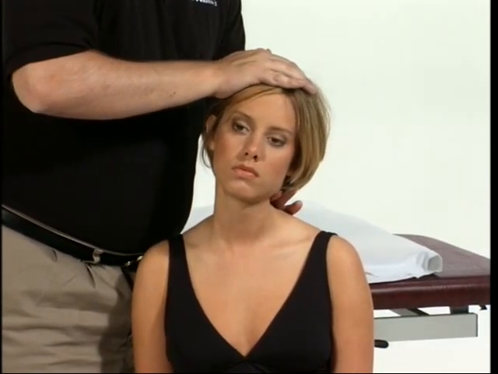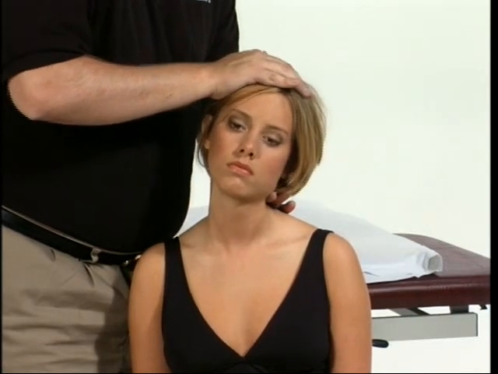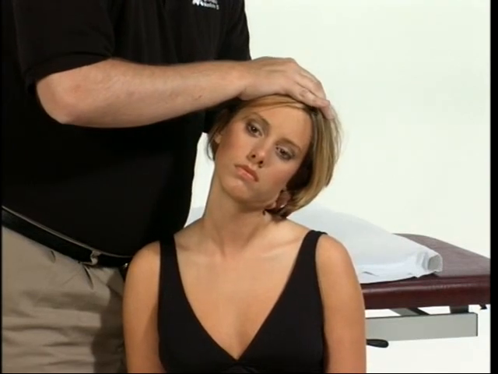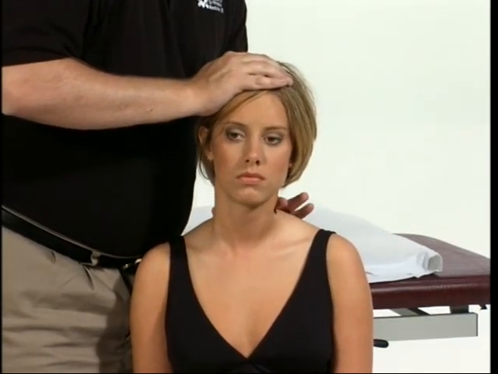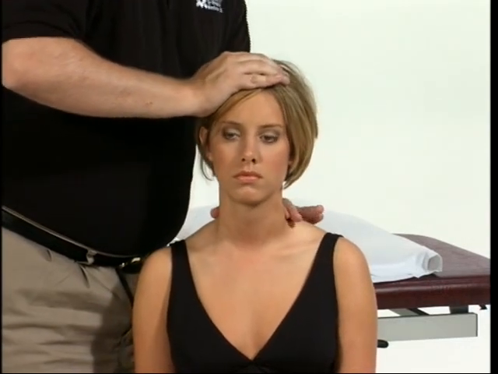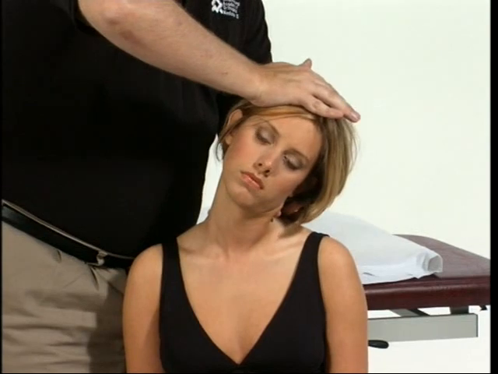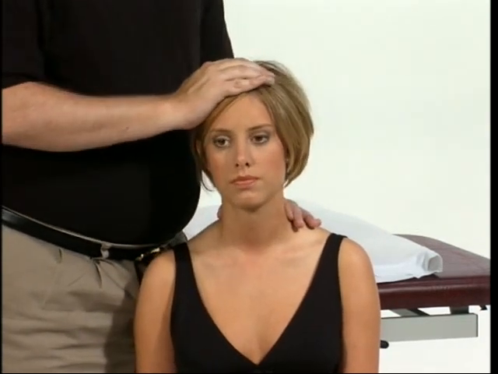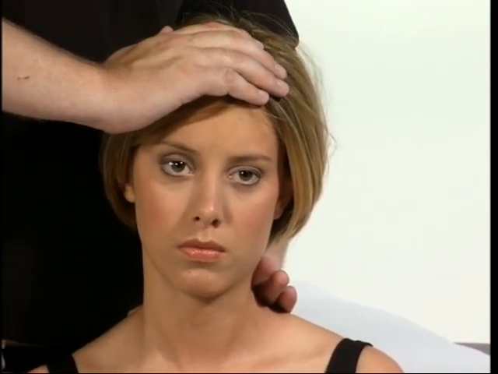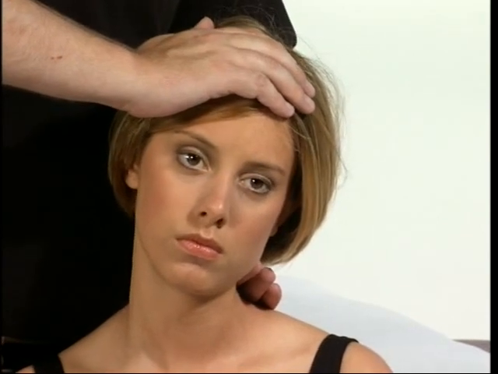Move down. 3-4. 4-5, a little further. 5-6, a little further. 6-on-7, a little further. Every time should be a nice stepwise, incremental increase in motion. When you do the technique, it doesn't take hardly any pressure at all on the occiput. It's very light. I'm just gently resting my hands on the occiput.